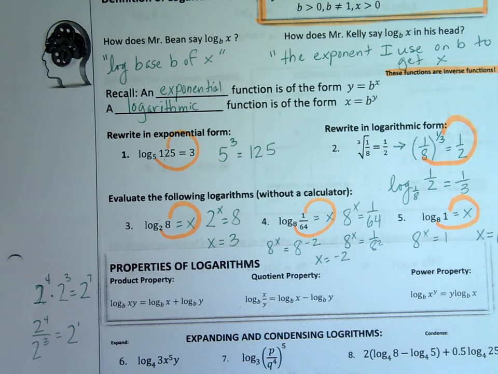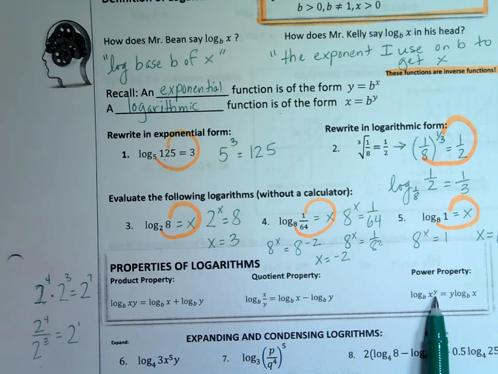So the next one says, all right, expanding and condensing. If I look at this thing, I have a 3, I have an x to the 5th. Oh, by the way, the last one says that anything with a power, the power can come down in front of that logarithm. That's the rule. So 3 rules. When you multiply, you add. When you divide, you subtract. And when you have a power, the power comes down in front. They're your 3 things.